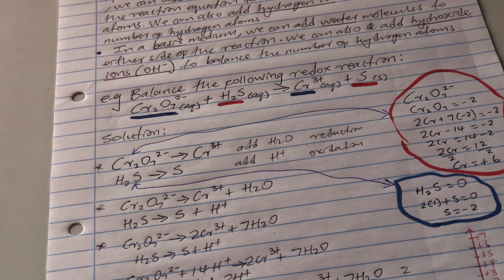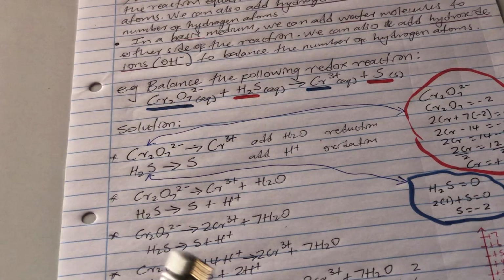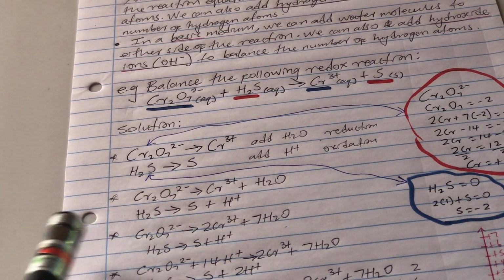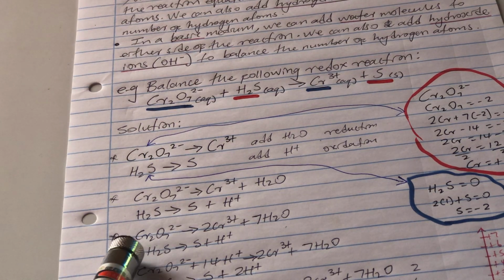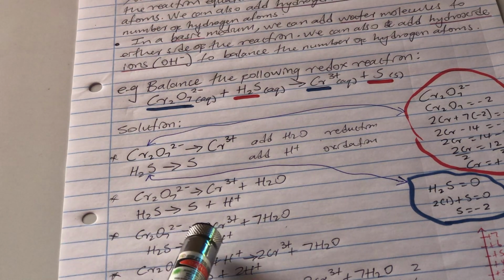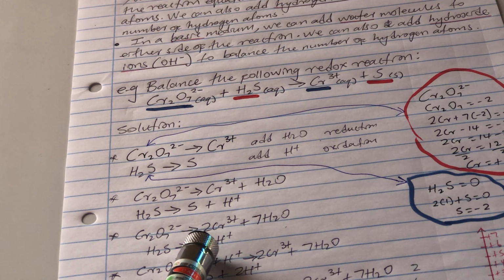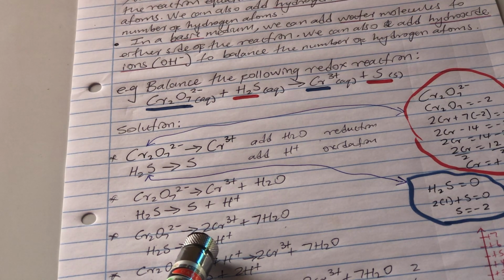We must balance our atoms. How many Cr here, on the part of the reactant? 2. Then we'll put 2 on the side of the product to balance Cr.